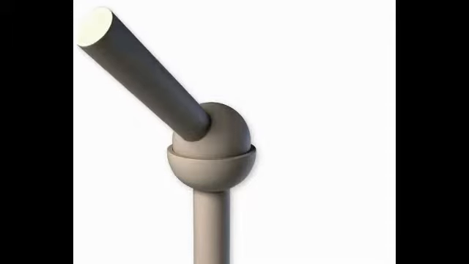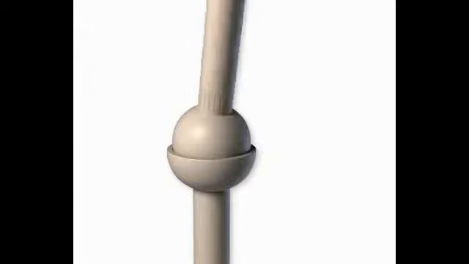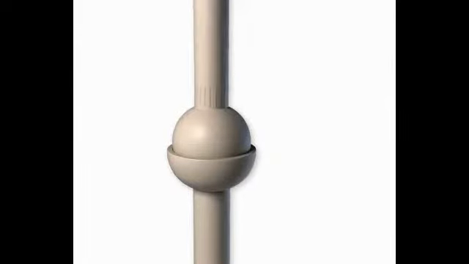Alright, so next we have the ball and socket joint. Now this joint is a little different from all the others because this joint can move in all directions. And this joint is typically found in your shoulder because you can move your shoulder in all types of directions.